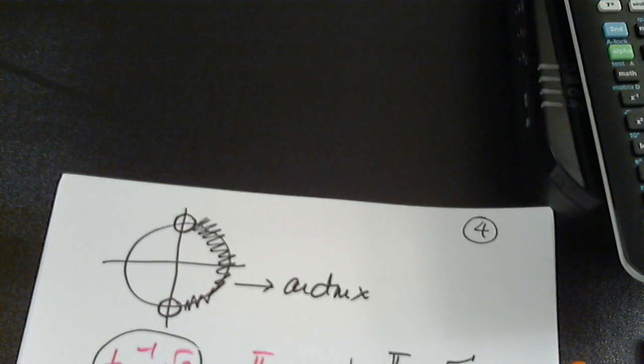I would like to look at an example from 39 through 62. Okay, I'm going to look at 46.